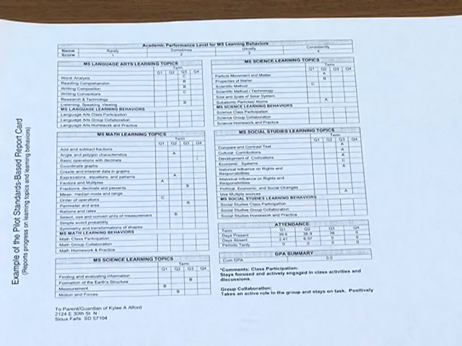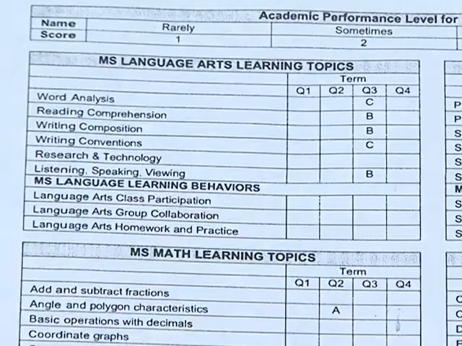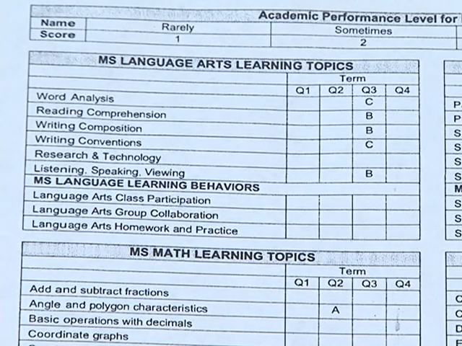Sure. I think the biggest change is parents will no longer see just one grade for each core class or encore class. It's not going to just say math with a letter grade. We've decided to break those down by learning topics so that the information that parents get tells them a little bit more about where their student is academically.